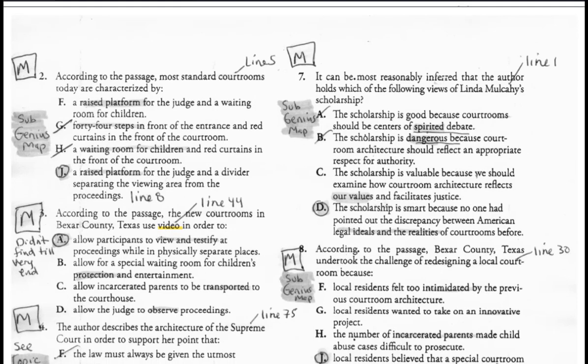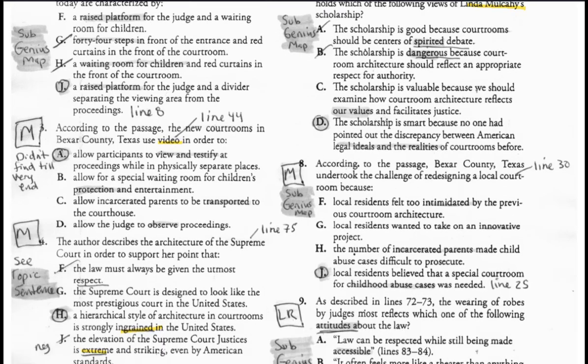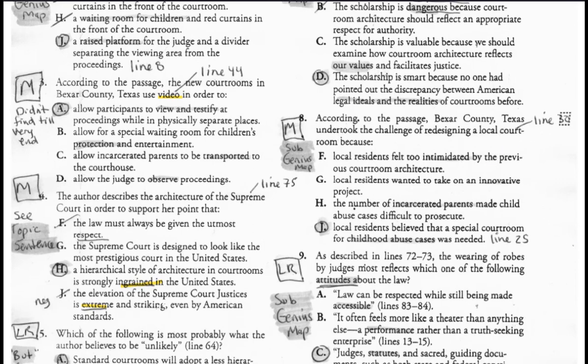On to problem number 7. 7's a mystery question. That's the first word I found, Linda Mulhaney. I subgenius mapped. I went spirited, dangerous, values, and then legal ideas. I got D for the answer for 7. All right, problem number 8, it's a mystery question. I found the keyword here, local court, on line 30. I subgenius mapped. I got the answer from line 25. J is the answer for problem number 8.